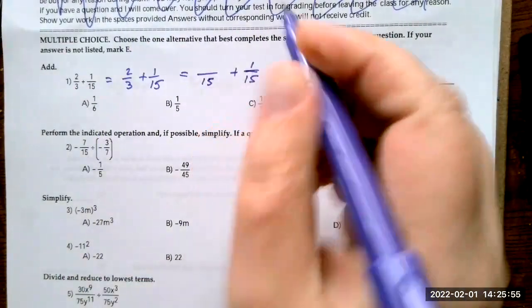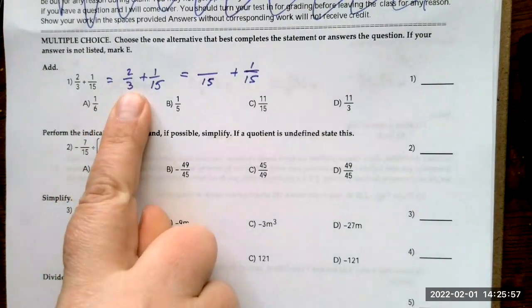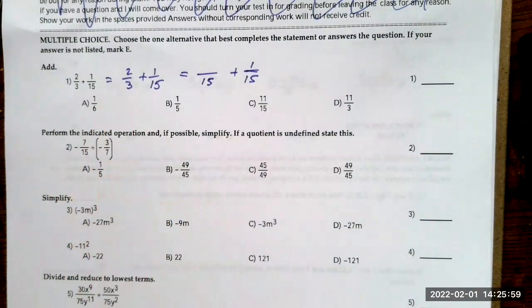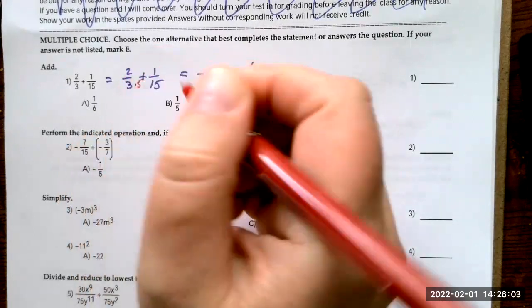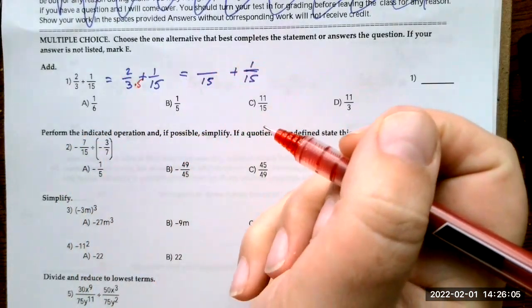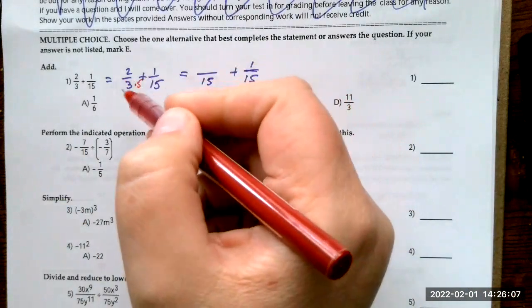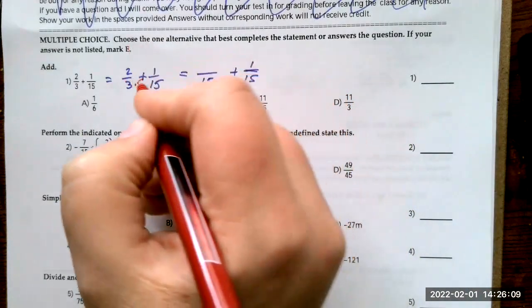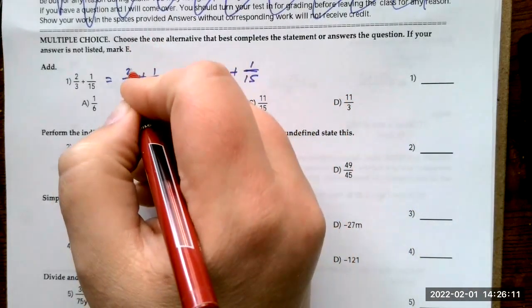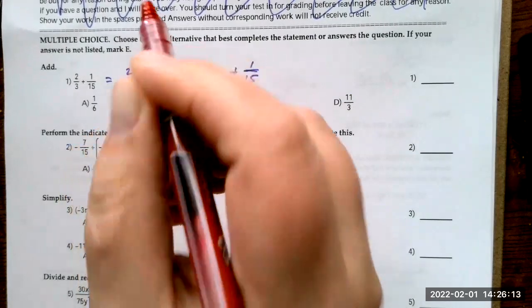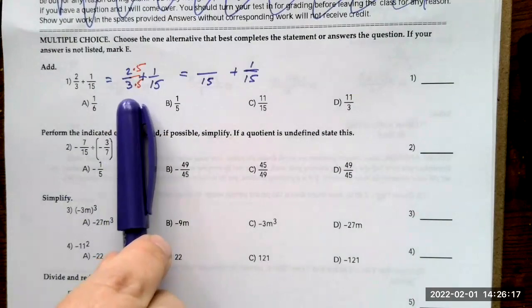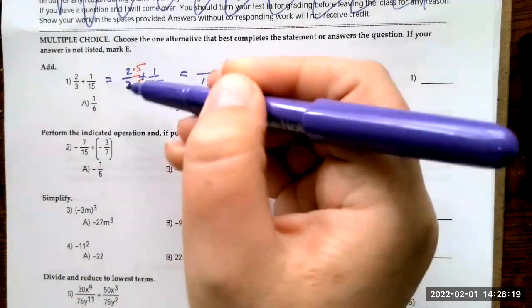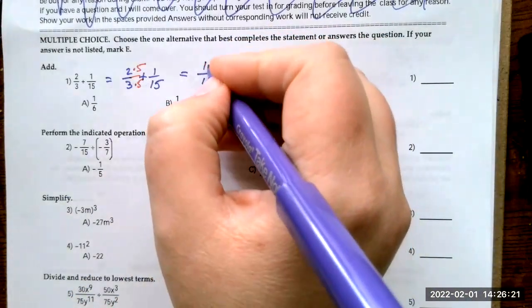So it's 1/15. Okay, to change 3 to 15, what do we do? Multiply by 5, right? Now, the rules of math tell me that if I multiply the denominator, I have to do the same to the numerator. So I multiply 2 by 5 as well. So here I got 15, but on the top I got 10.